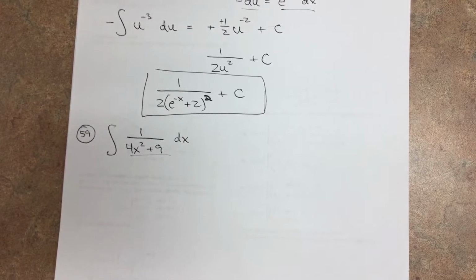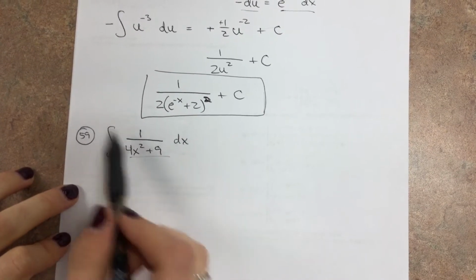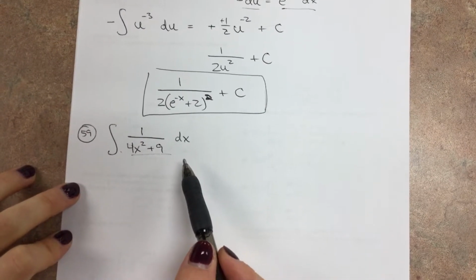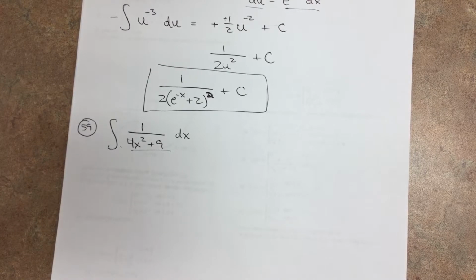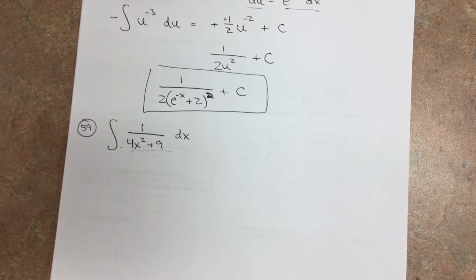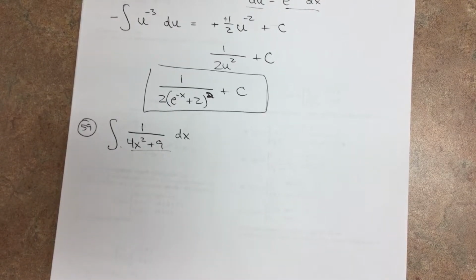So say you were going to do a u substitution, the derivative of this would be an 8x, and there's no x in here anywhere to swap out. So if it seems like it might be a u substitution, but you don't have a du that you can swap out, then it's not a u substitution, and it's going to be one of the inverse trig, especially if you have a quadratic expression in the denominator. So it's going to end up being inverse trig.